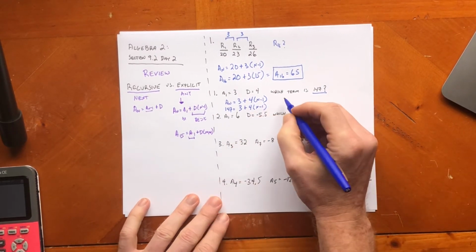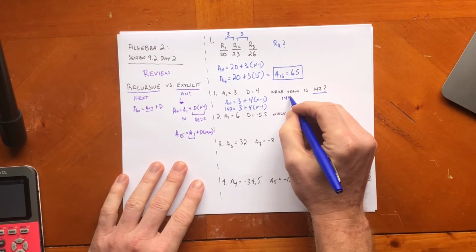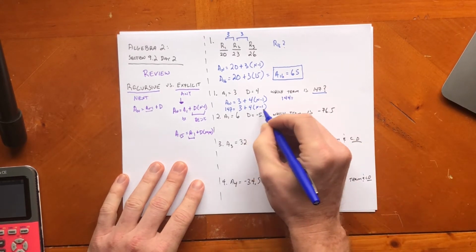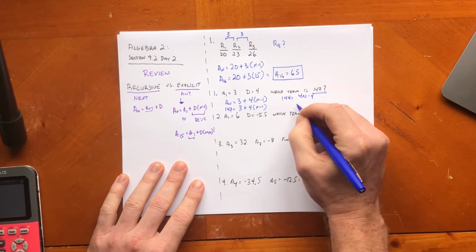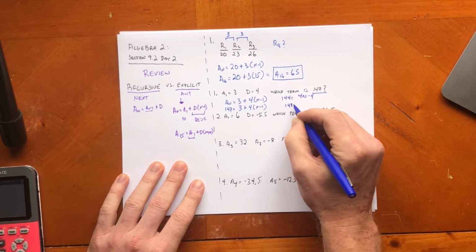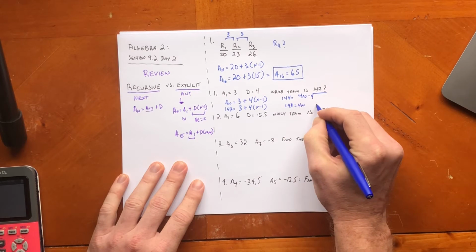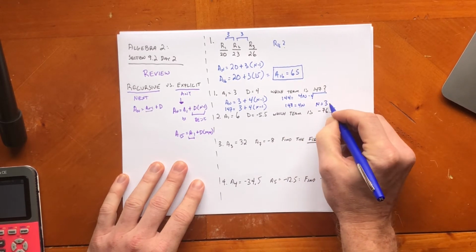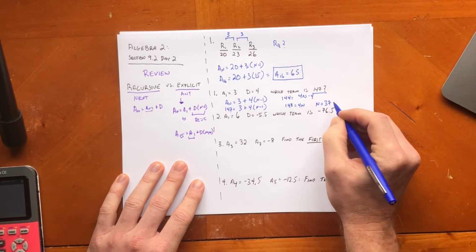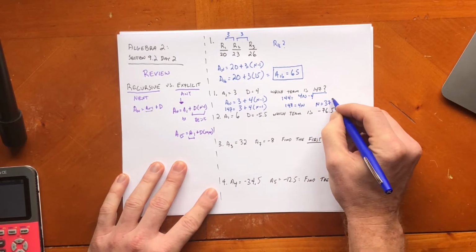So I'll subtract 3 from both sides. I got 144 equals, I'll distribute while I'm at it, 4n minus 4. Add 4 to both sides, I got 148 equals 4n, which means n is going to be equal to 37. So I just found that that's going to be the 37th term.